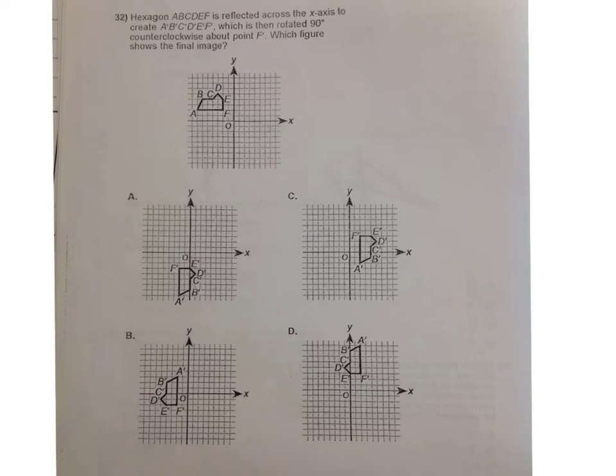Alright, 32. Hexagon ABCDEF is reflected across the x-axis to create A prime, B prime, C prime, D prime, E prime, F prime, which is then rotated 90 degrees counterclockwise about point F prime. Which figure shows the final image?